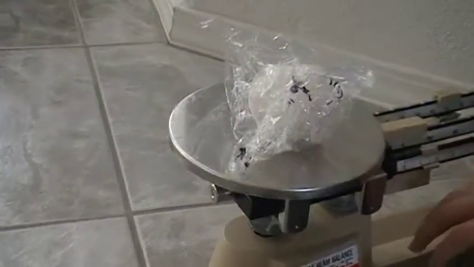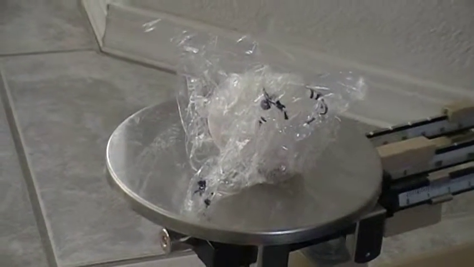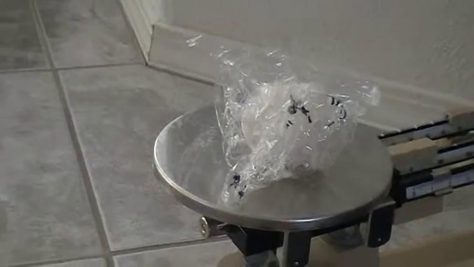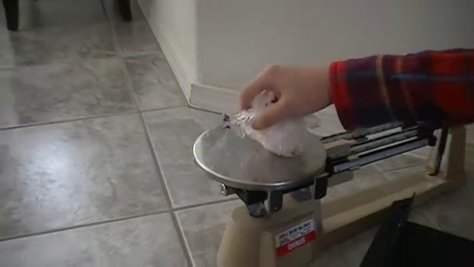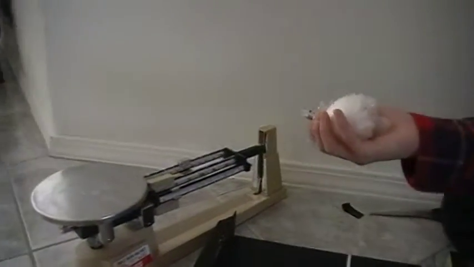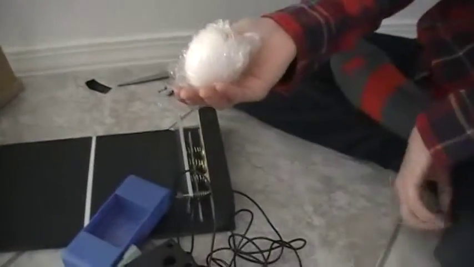Okay, now as you can see, the mass of the egg decreased by 1 milligram, and now the mass of the egg is 55.2 grams. And we can see this because the egg started leaking, so the mass was reduced because stuff came out of the egg, or the egg white, or the egg yolk.